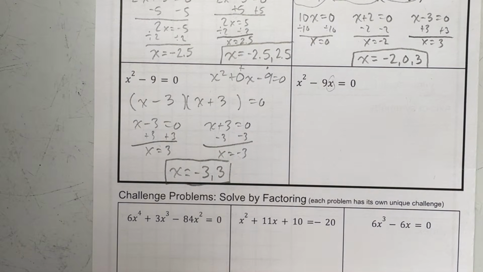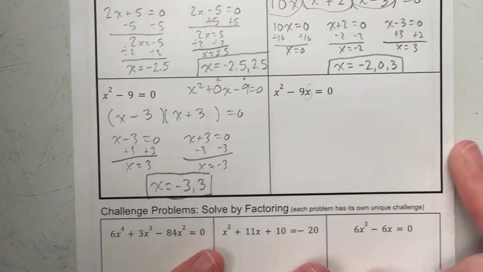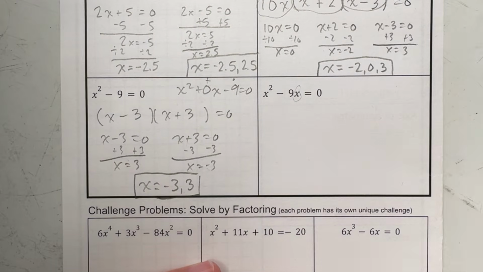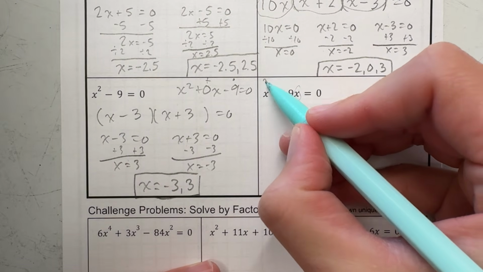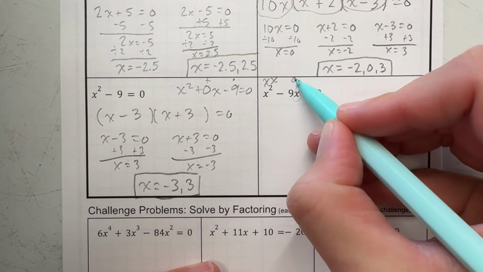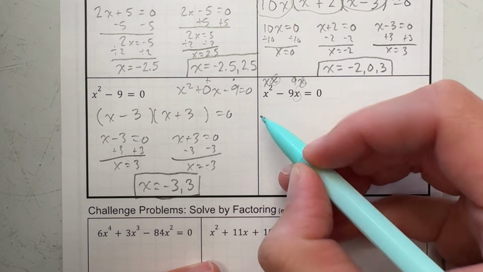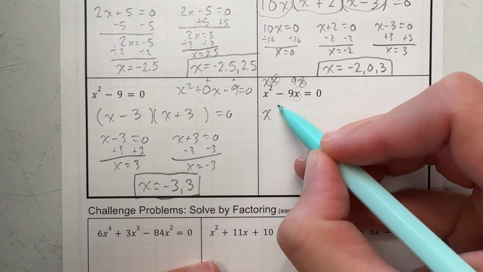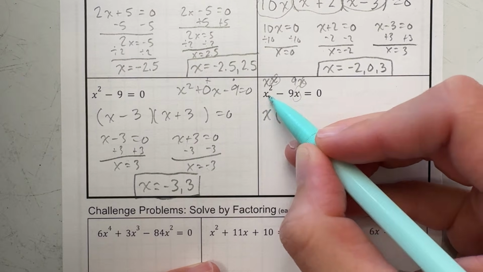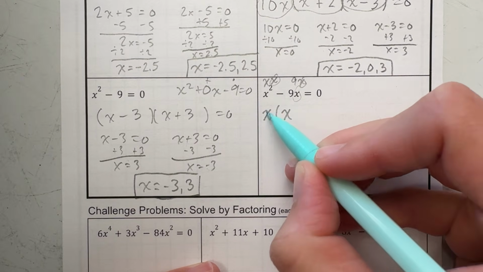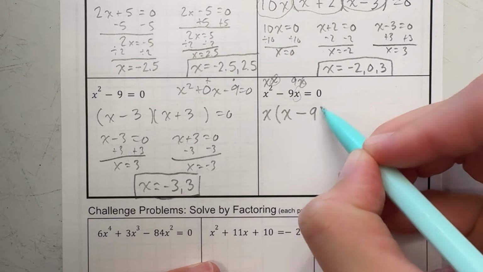Okay, now this problem, even though it looks very similar, it's going to solve differently, because here, when I ask myself, is there a GCF? There is, right? This x squared means x times x, and this 9x means 9 times x. So this x is a GCF. So I'm going to factor out x, and then x times what is x squared? Oh, x. x times what is negative 9x?